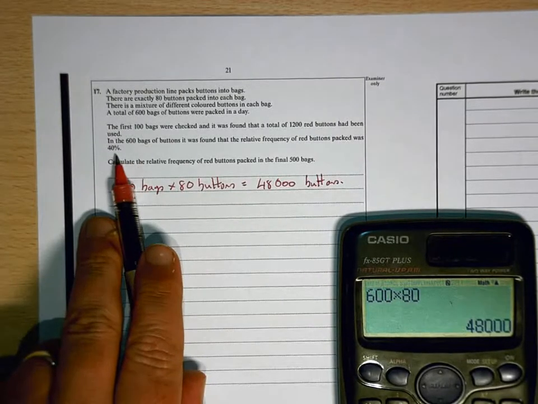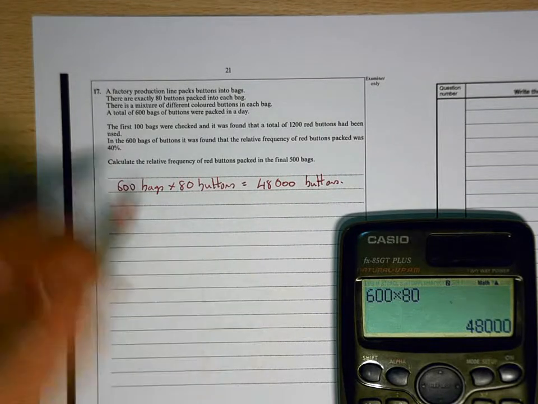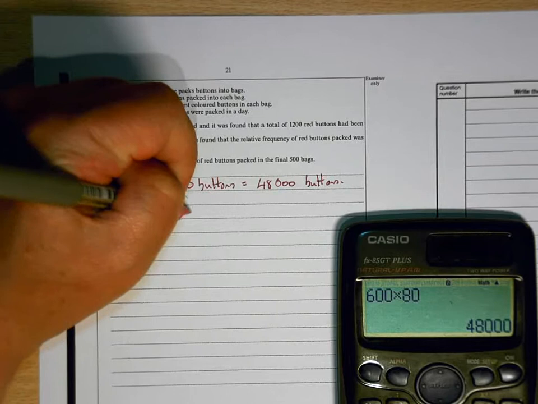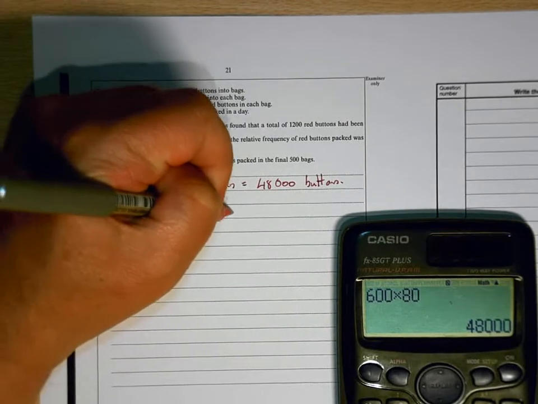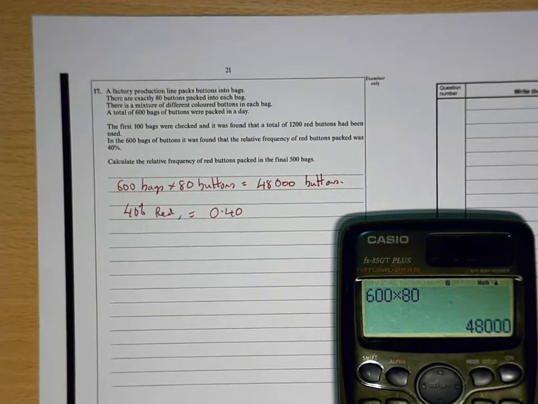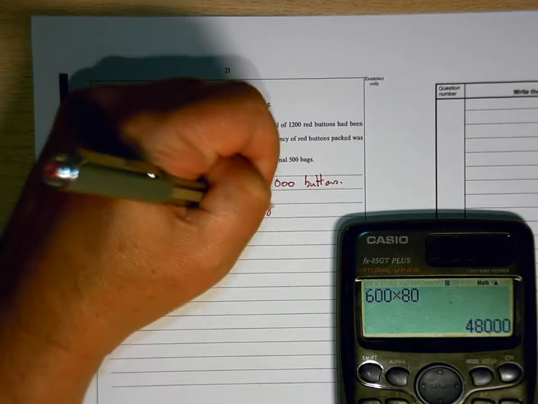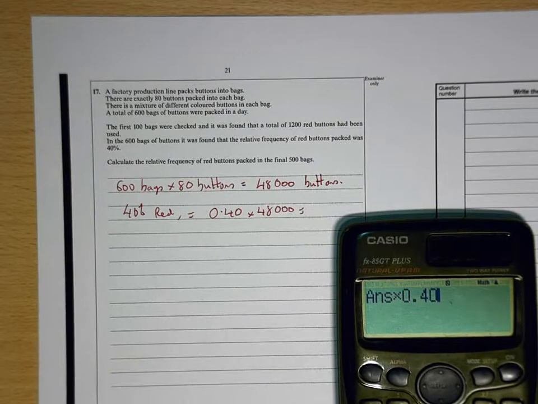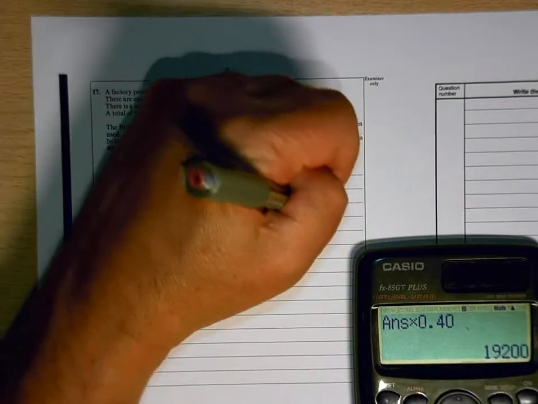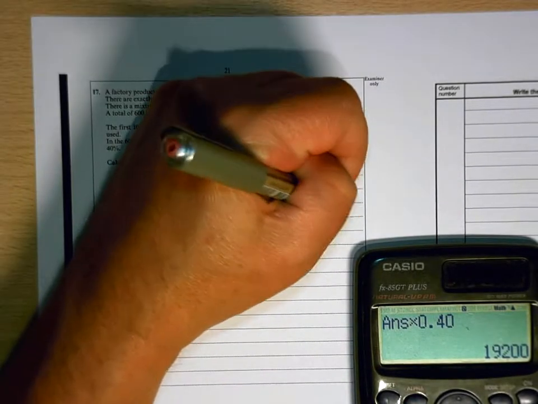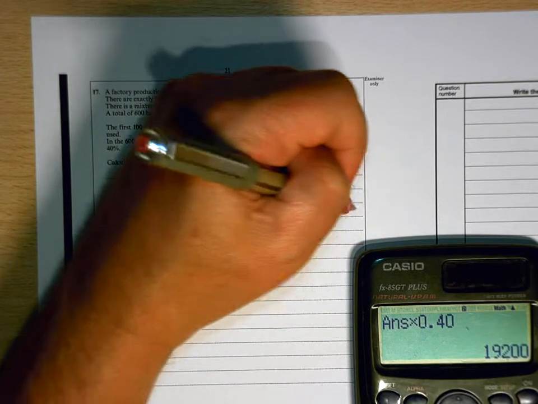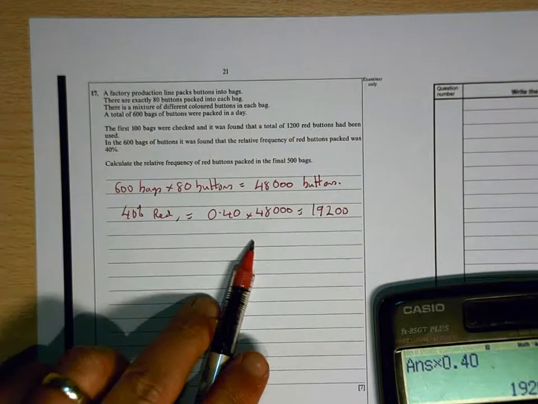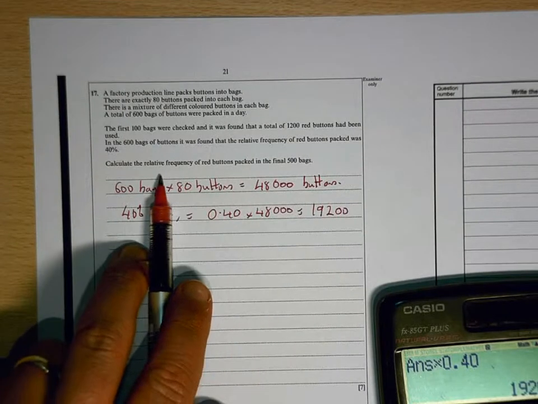And this is telling us that 40% of those were red. So 40%, 0.40, times 48,000 is 19,200 red buttons altogether.